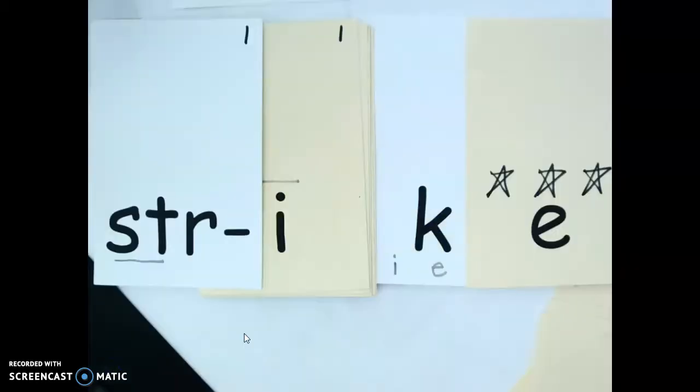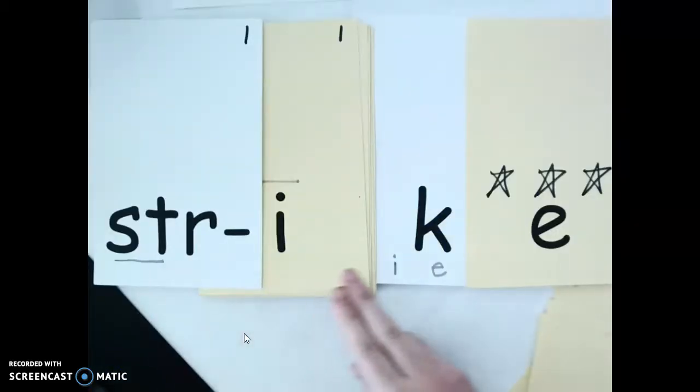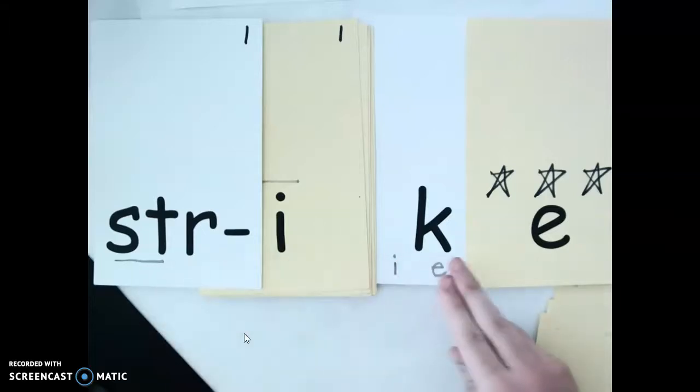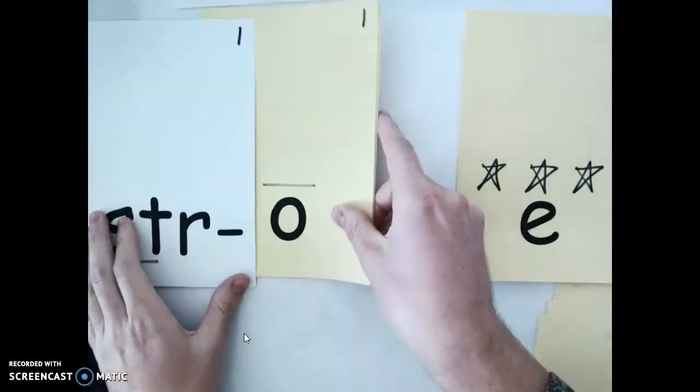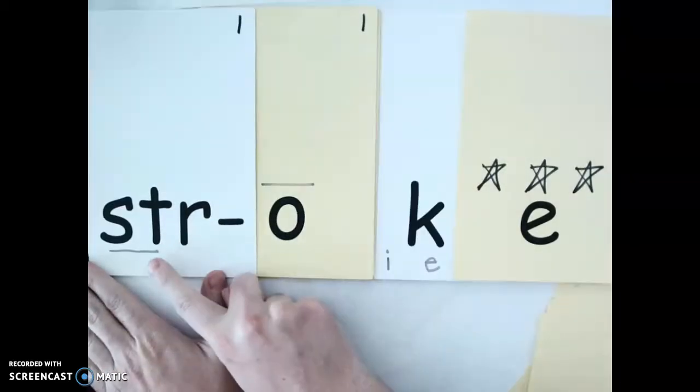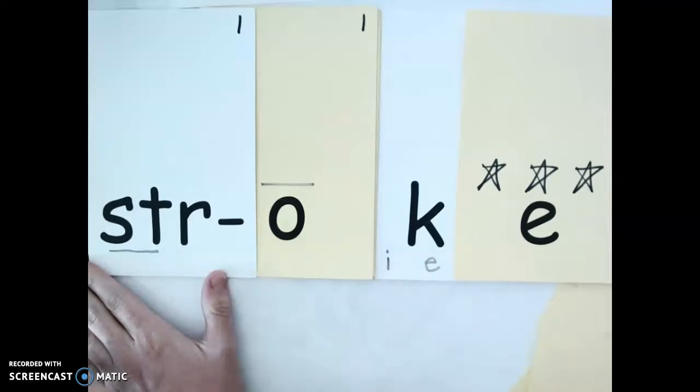Let's look at some magic E words now. Ready? Strike, strike. If I change the middle sound in this word to long O, now we have the word stroke, stroke.